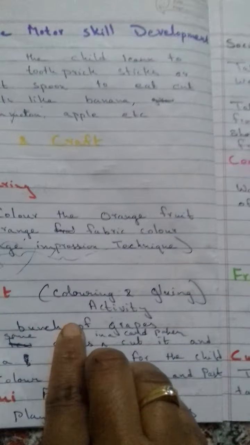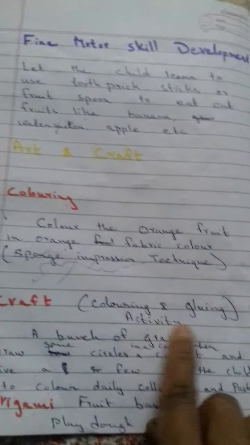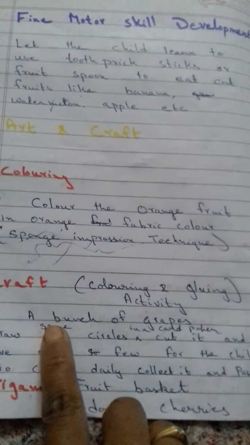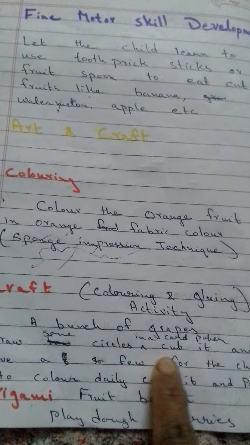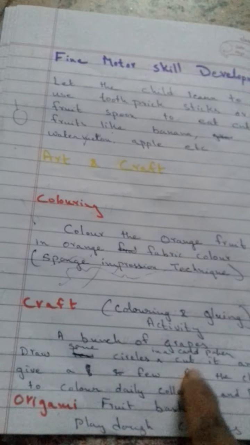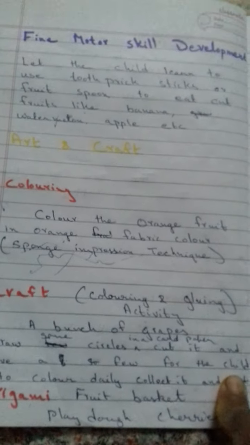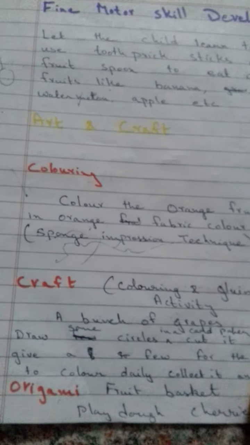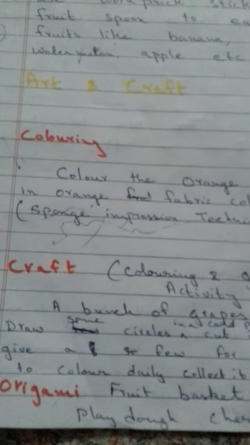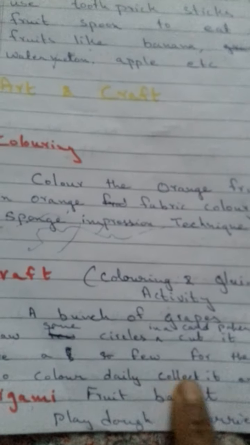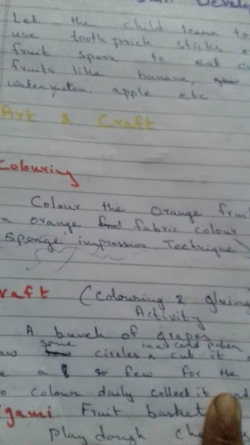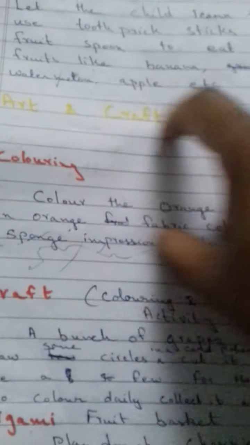In craft, coloring and gluing activity, a bunch of grapes. Draw some circles in a card paper and you can cut it and give a few circles for the child to color daily. And you can ask the child to keep those circles safely in a box. Then one day you can ask the child to glue all the grape circles to form grapes.